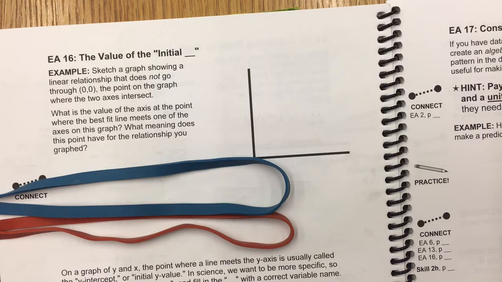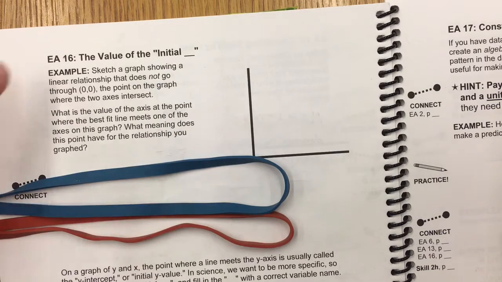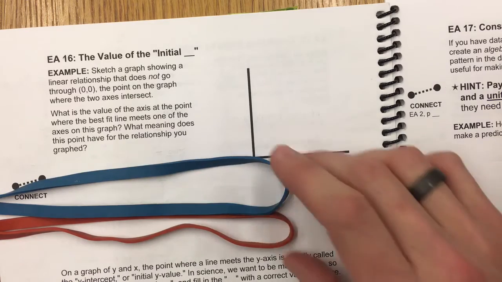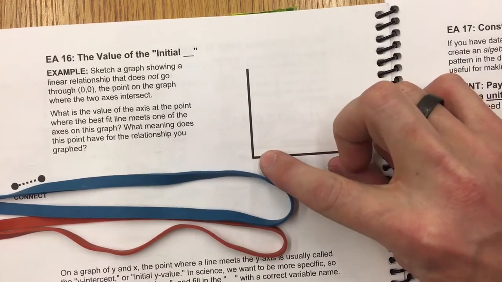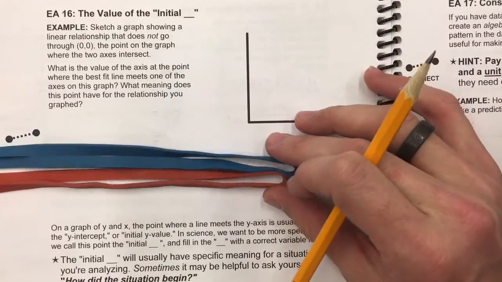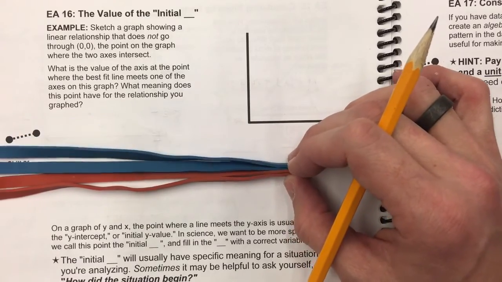Hi, this is our video for EA16, the value of the initial blank. In a moment, we're going to sketch a graph showing a linear relationship that does not go through 0, 0, the point on the graph where the two axes intersect, or sometimes it's called the origin. Our question is, what is the value of the axis at the point where the best fit line meets one of the axes in this graph? What meaning does this have?